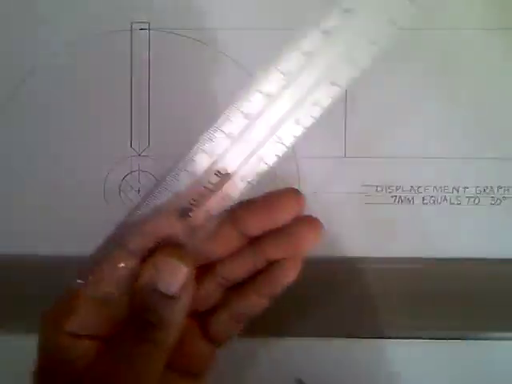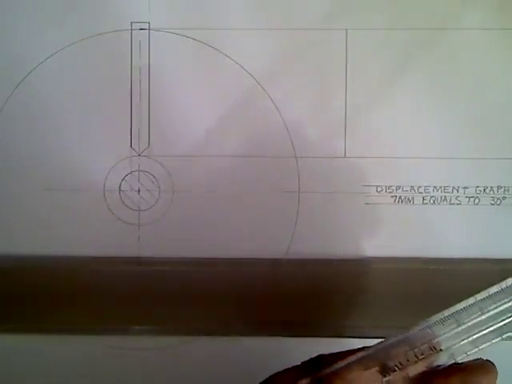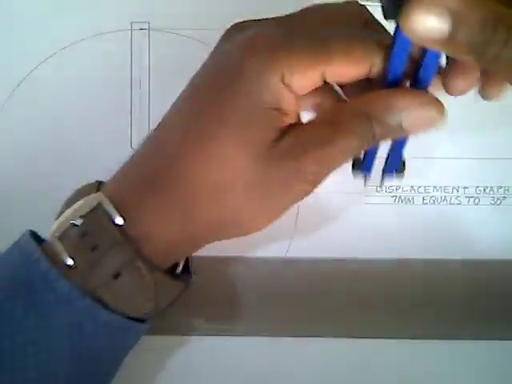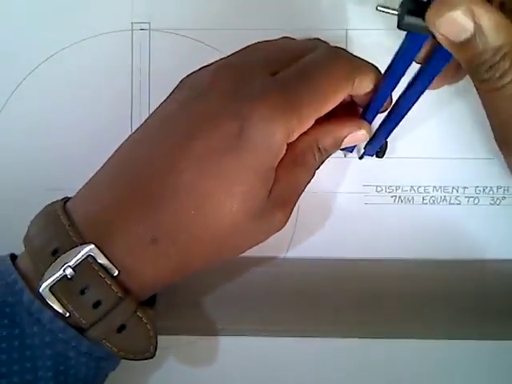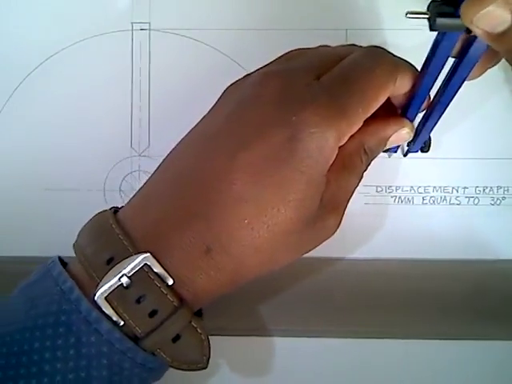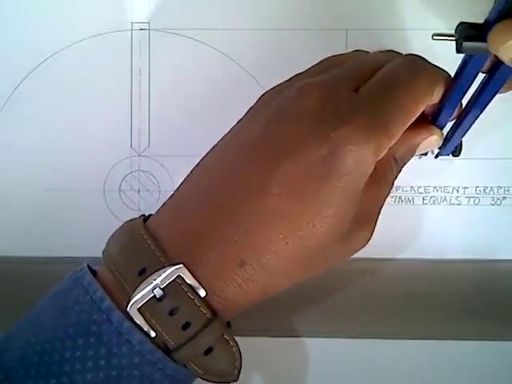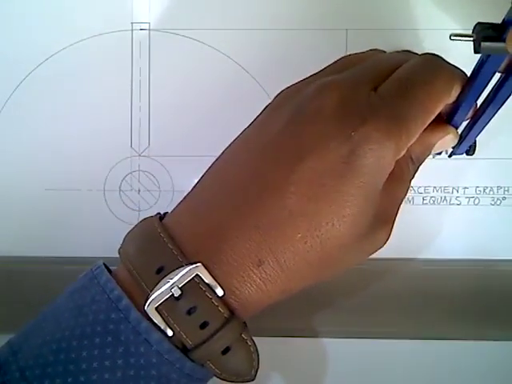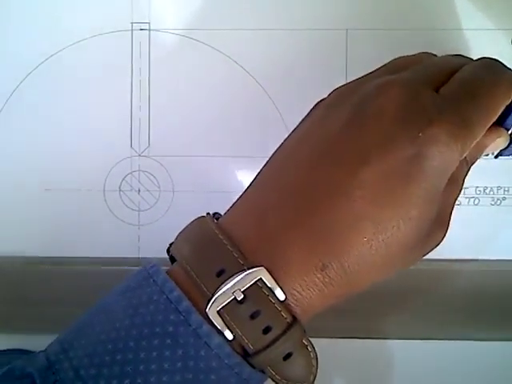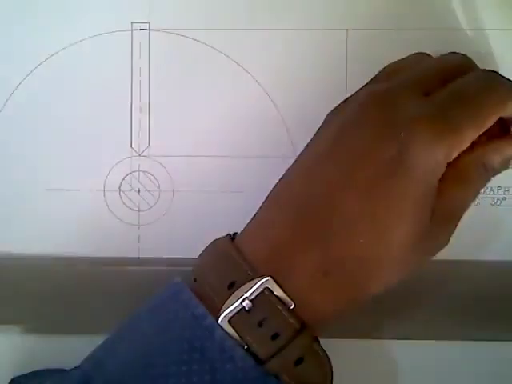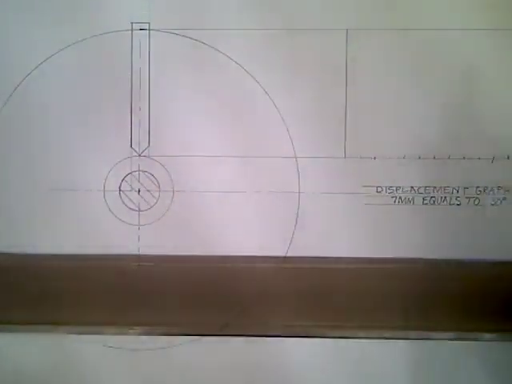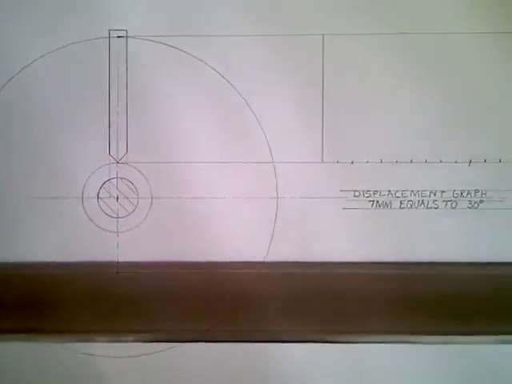Now I will take 7 millimeters and mark it. There's 7 millimeters. I divide it into 12 equal spaces: 1, 2, 3, 4, 5, 6, 7, 8, 9, 10, 11, and 12. Let's hope you can see. There we are.